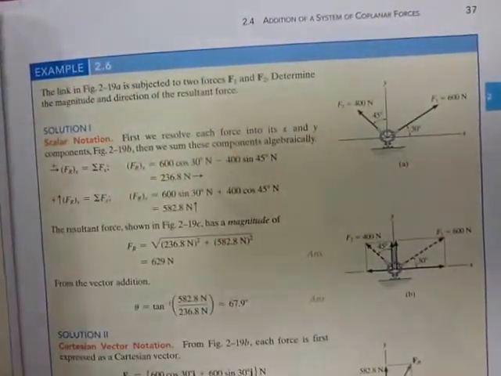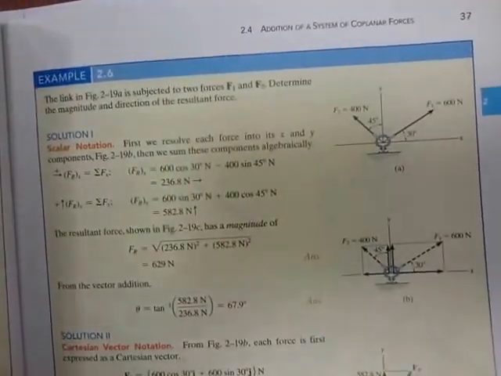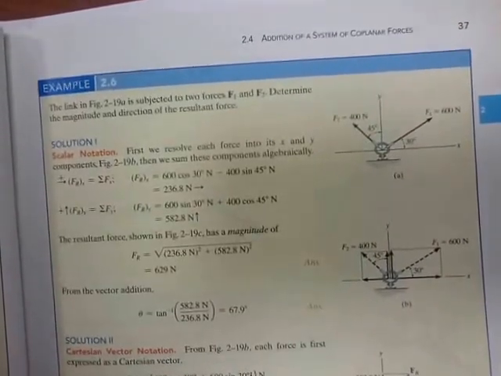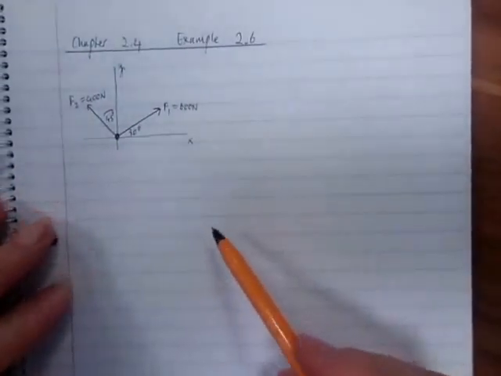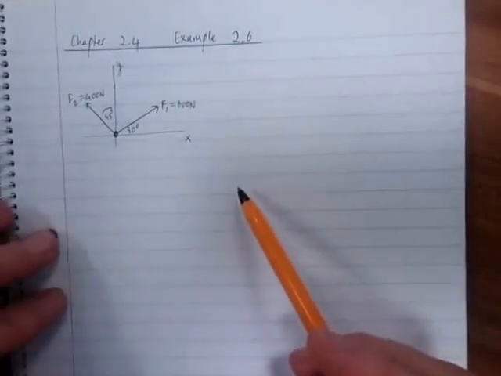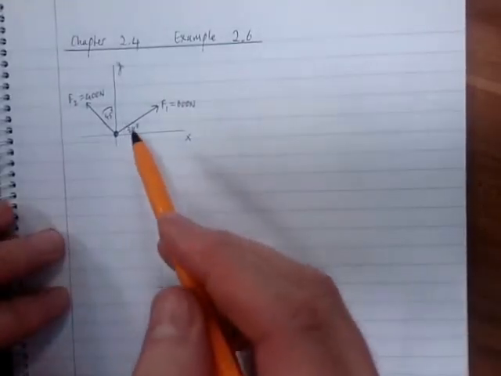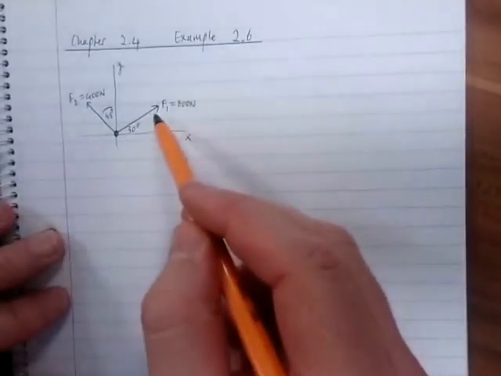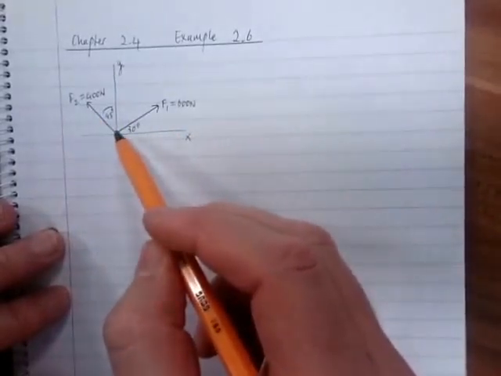If you understand this very well, then I guess you don't need to do this example, but I just want to highlight some things going through this one. So you can follow in your textbook, or you can look at this video. The main thing here is that we've got two forces, F1 and F2.